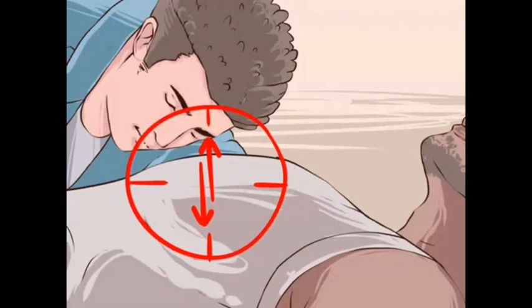Assess breathing. Look for a rise in the chest area, listen for the sound of air coming in and out of the lungs, feel for air by hovering the side of your face just above the person's mouth. If your casualty is unconscious but breathing normally, he should be placed in the recovery position, on his side with the head tilted back and the hand further away from the ground under the head and the arm closest to the ground either bent or straight out.